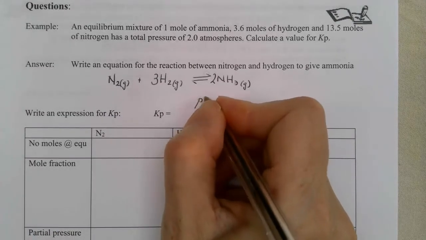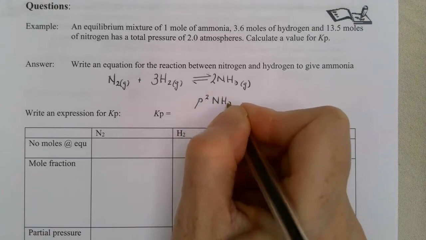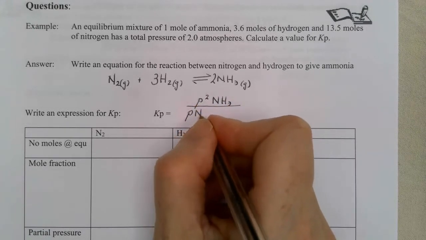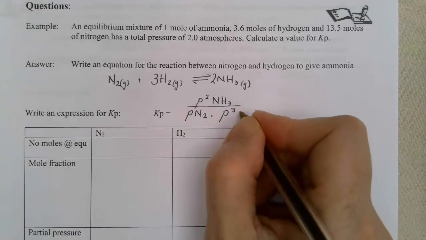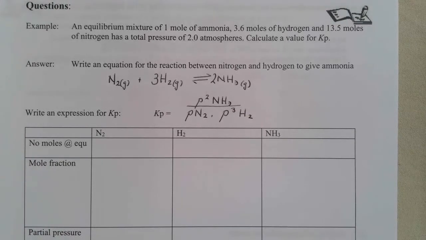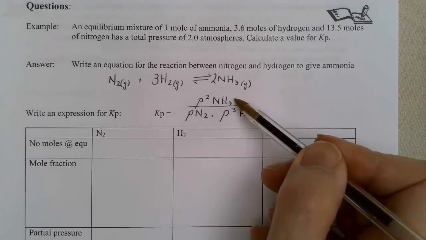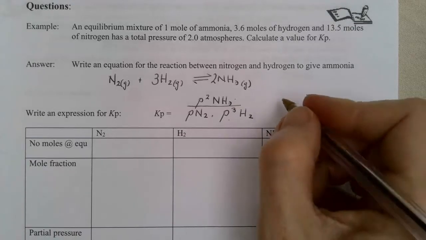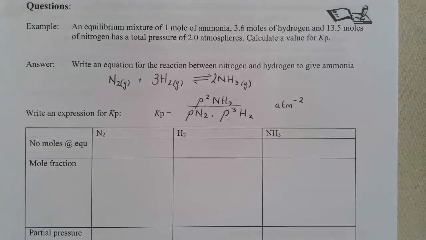So that's the partial pressure of the ammonia squared, because there's 2, divided by the partial pressure of the nitrogen times the cube of the partial pressure of the hydrogen. And again, I can work out units. Well, I've got atmospheres squared on the top times atmospheres raised to the power 4 on the bottom, so it becomes ATM to the minus 2.